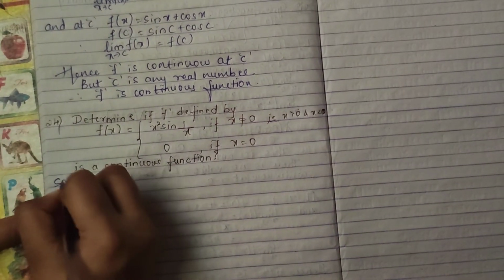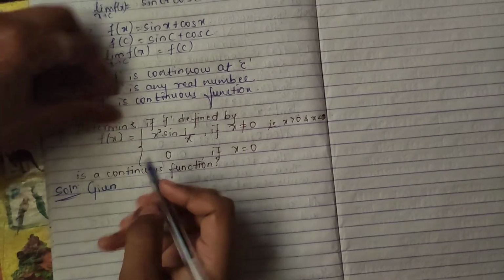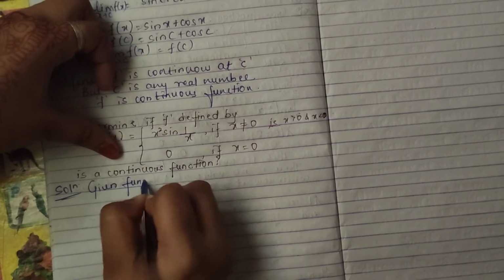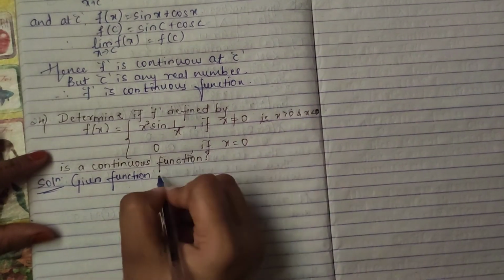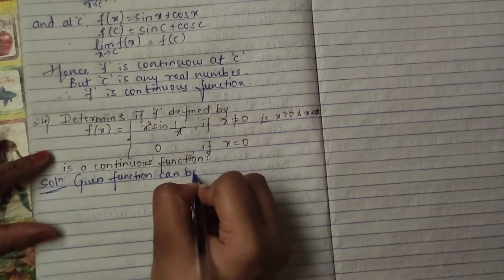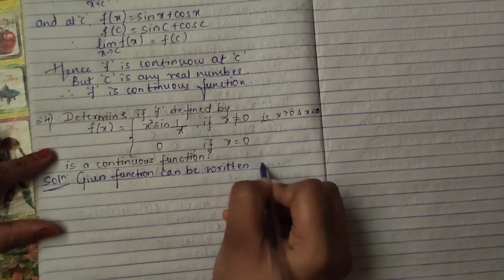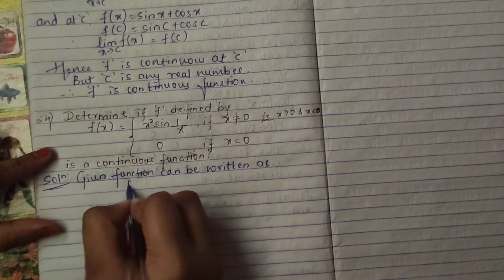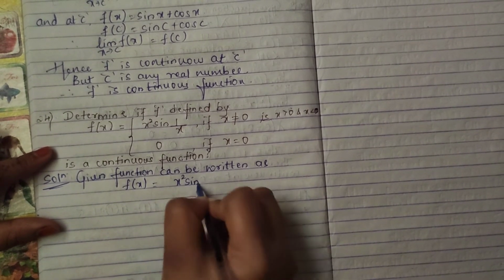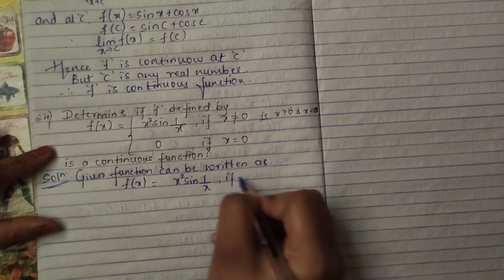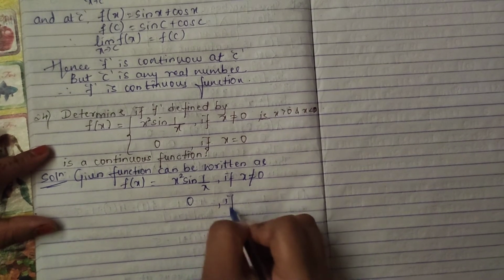So the solution, as usual, first write: given function can be written as f of x equal to x square sin 1 by x if x is not equal to 0, and 0 if x is equal to 0.